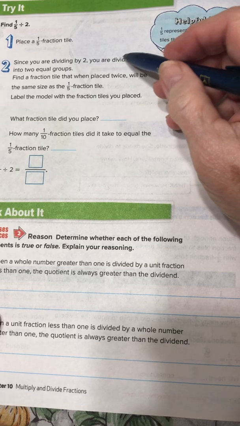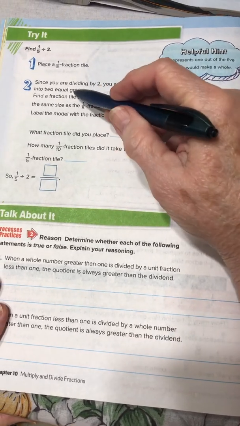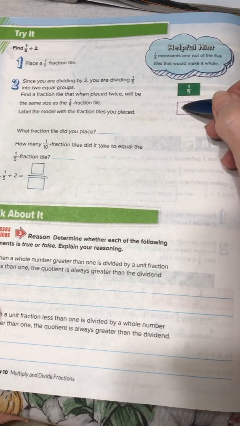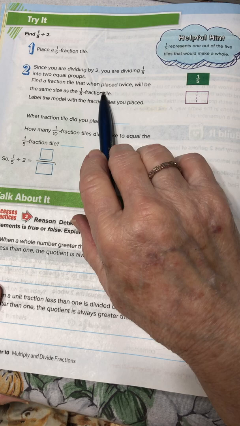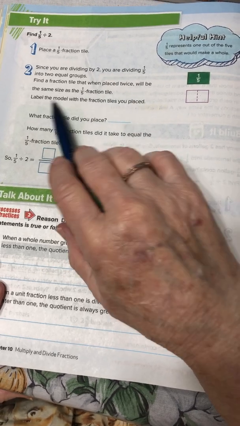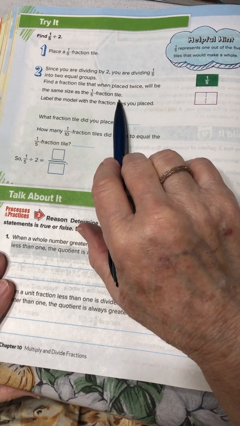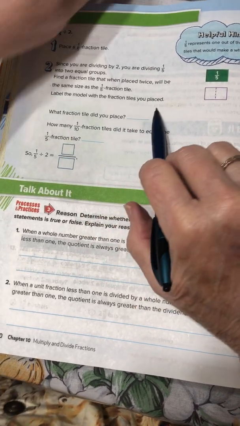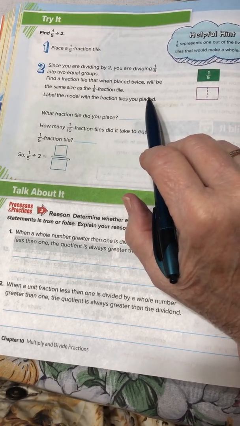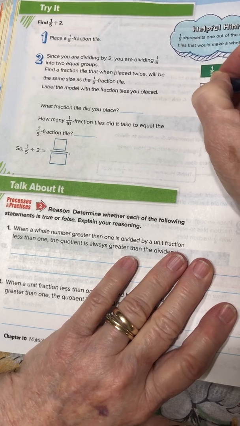Since you're dividing by 2, you are dividing 1/5 into 2 equal groups, and here they are. Find the fraction tile that, when placed twice, will be the same size as 1/5 fraction tile. Label the model with the fraction tiles you placed. Well, let's look at it. Half of 1/5 would be 1/10, wouldn't it?